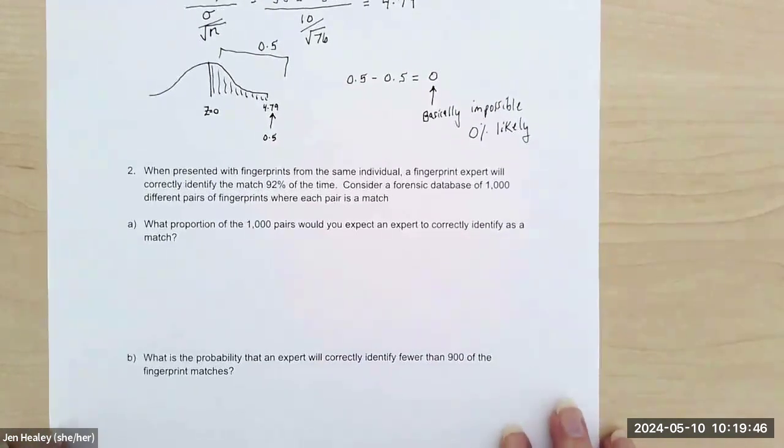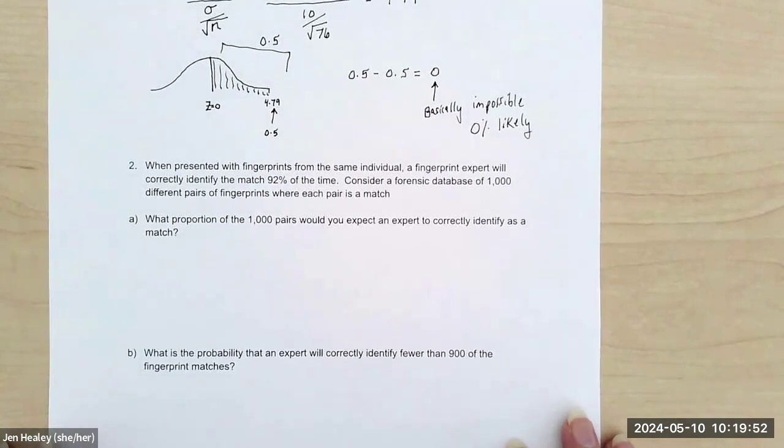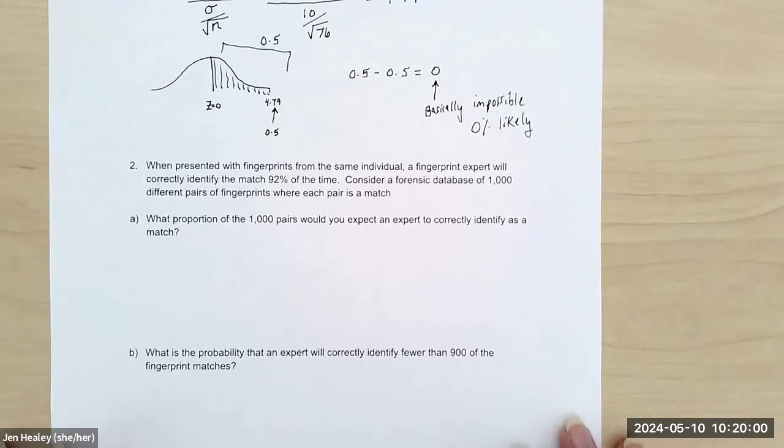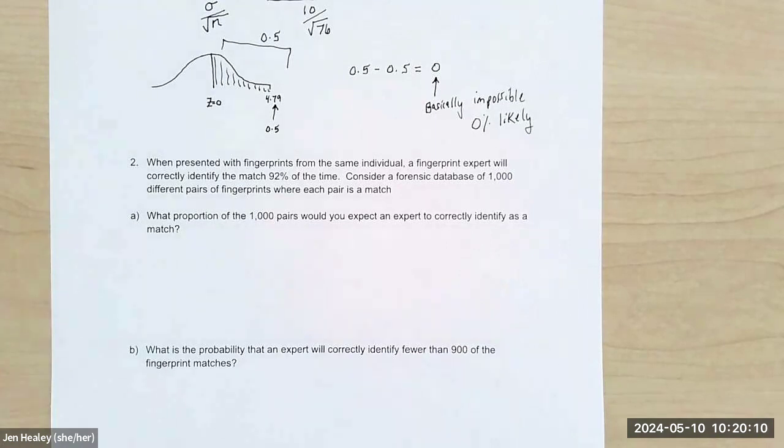So this says, when presented with fingerprints from the same individual, a fingerprint expert will correctly identify a match 92% of the time. Consider a forensic database of 1,000 different pairs of fingerprints where each pair is a match. What proportion of the 1,000 pairs would you expect an expert to correctly identify as a match?